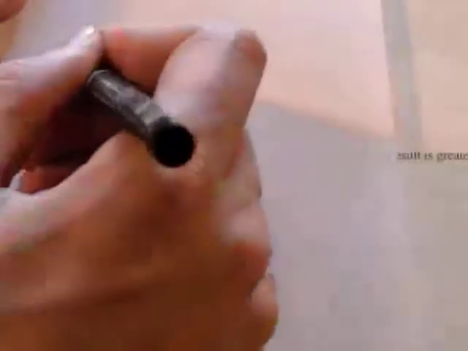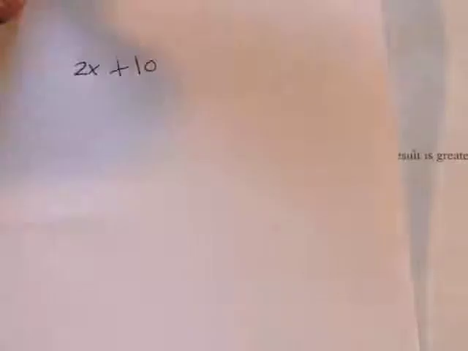So that just means a variable. We don't know that number. So it's going to be represented by x. Let's just use the x variable. So it's 2 times x, so it's 2x. And we know that 10 was being added to it, so we'll put 2x in front. Okay, so we got the first part of the inequality. That's the first expression. What's the second one?